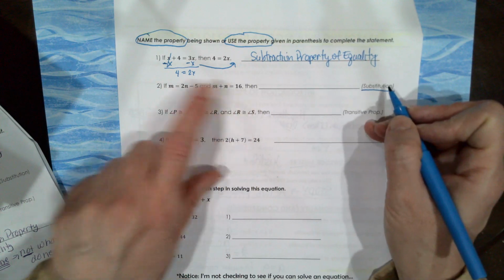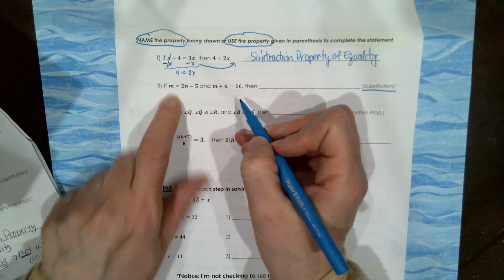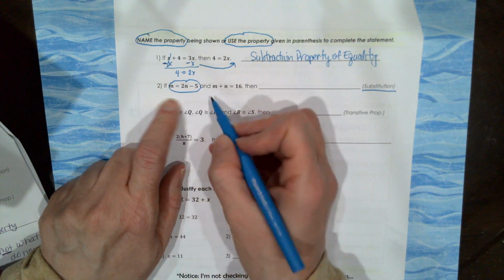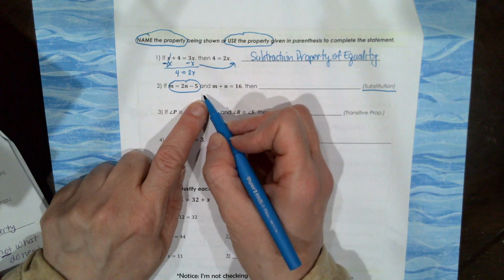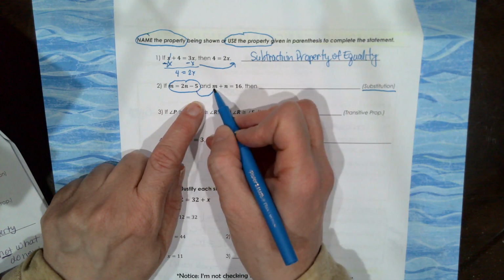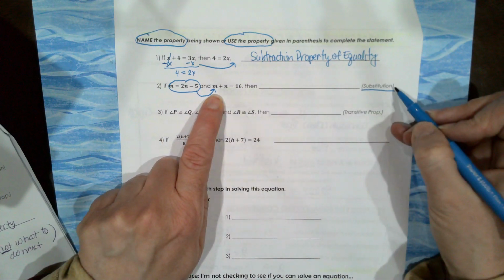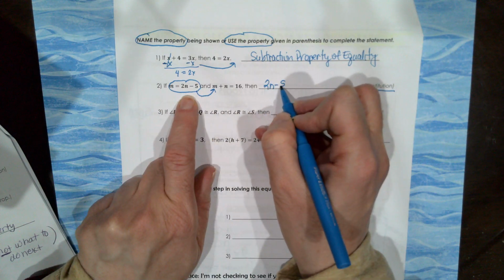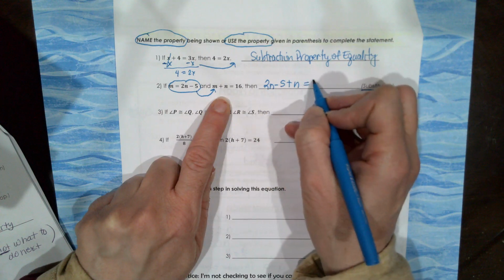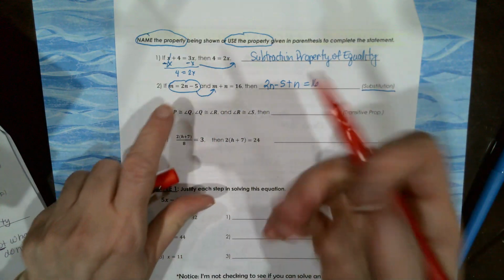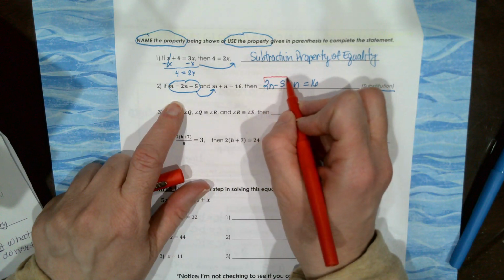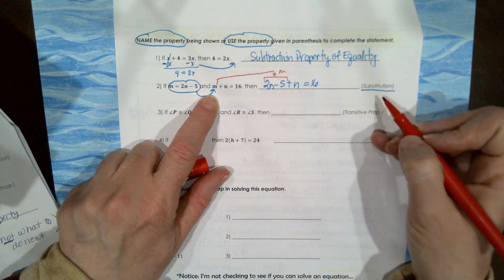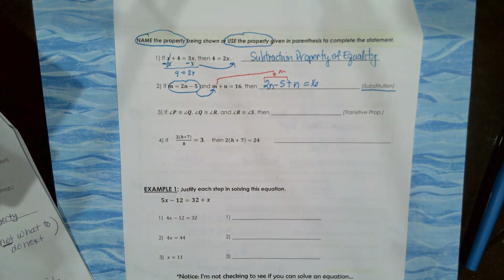Okay, so substitution. So m is 2n minus 5. All right, so we're going to take this and put it here. So in place of this m, we're going to substitute this expression. So 2n minus 5 plus n equals 16. Okay? And how did we do that? Because this was this original m. In place of this m, we put the 2n minus 5. That's the substitution property.